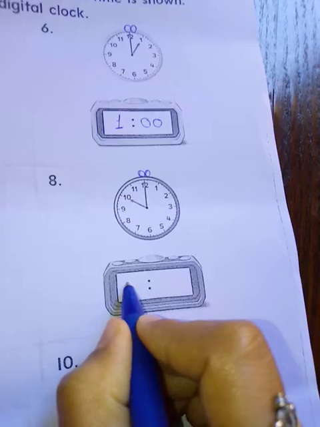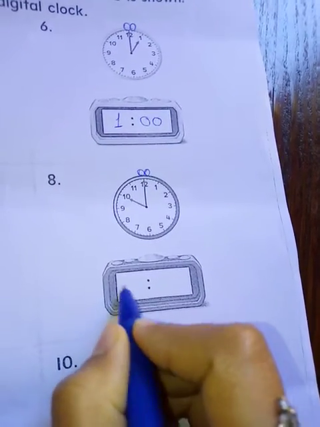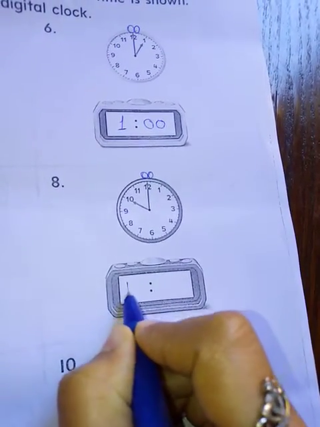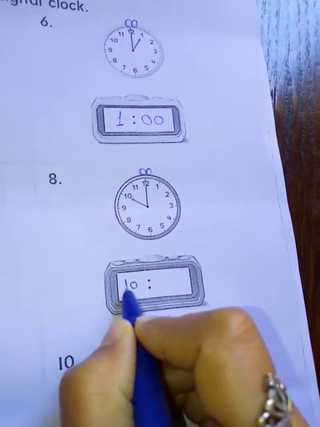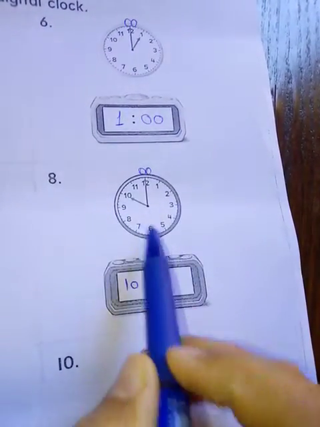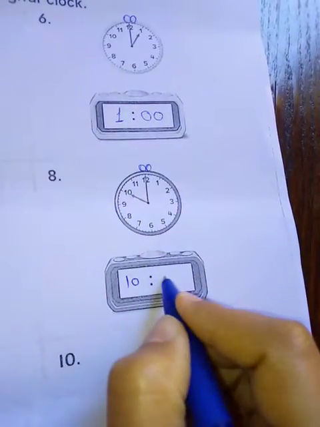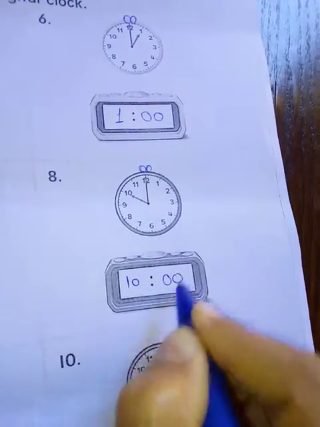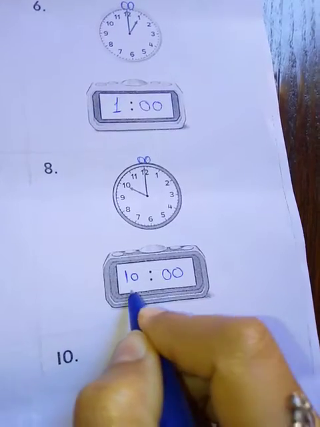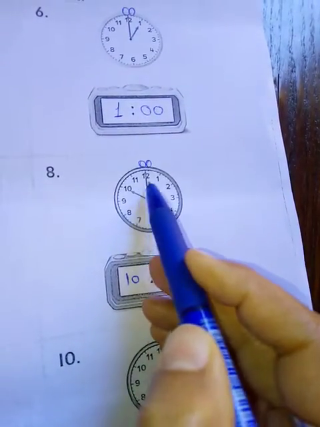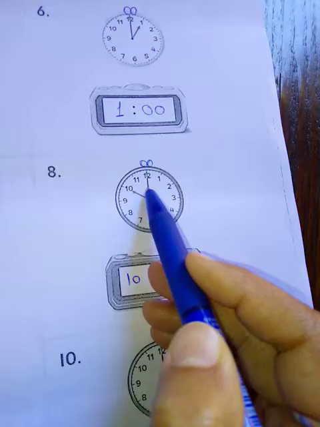In the minute part we'll draw the two eyes, 0, 0. So it's 10 o'clock.